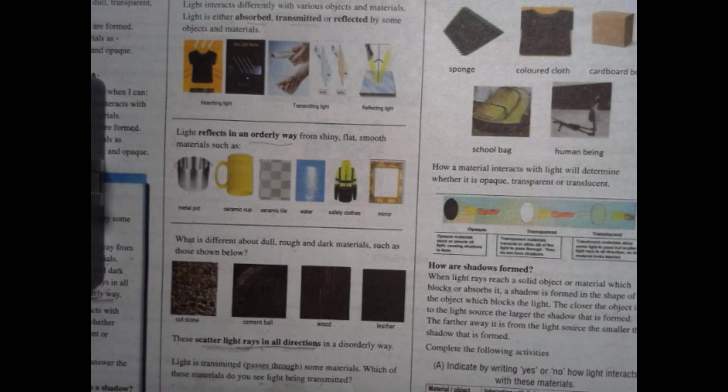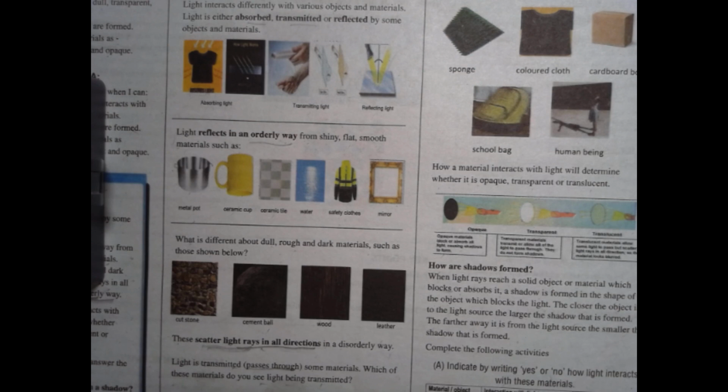All right, let's go with this one now. Here I have a tablet, and the case for the tablet is here, and this is dark. I can't see the tablet anymore because this material is what? It's dark, it's dull, right? Doesn't allow any light to pass through. It blocks the light. Therefore, this material is opaque.